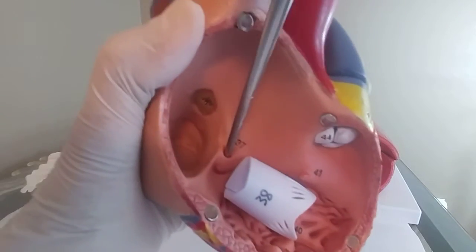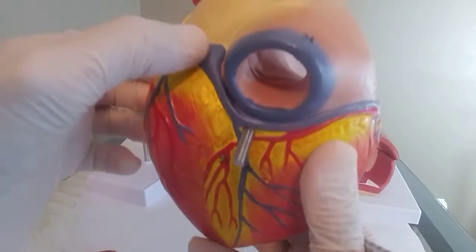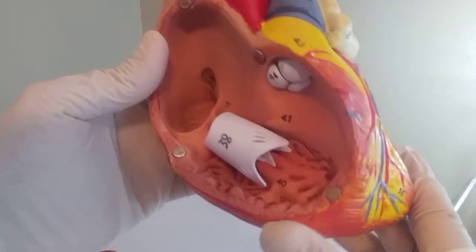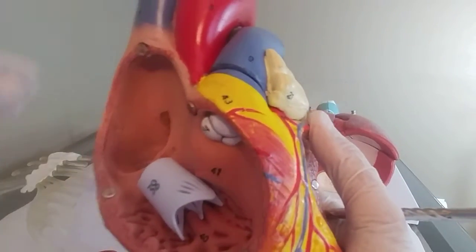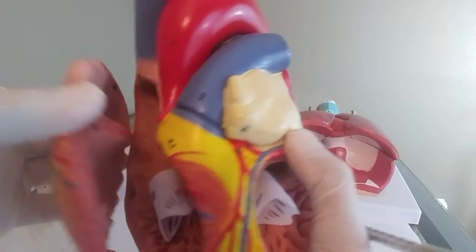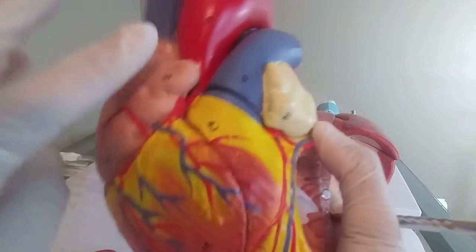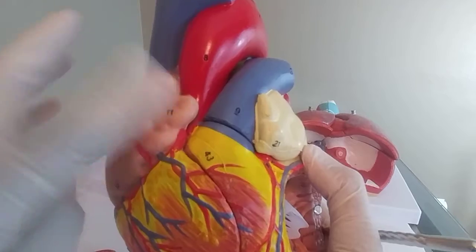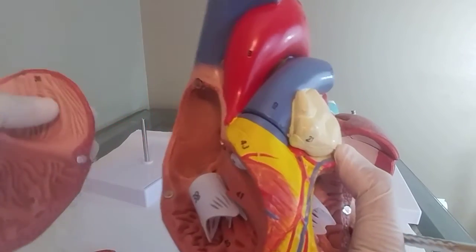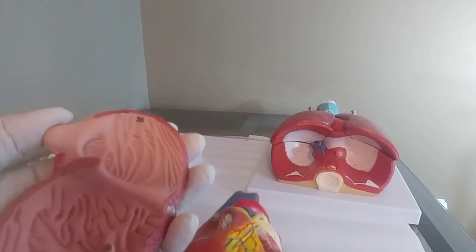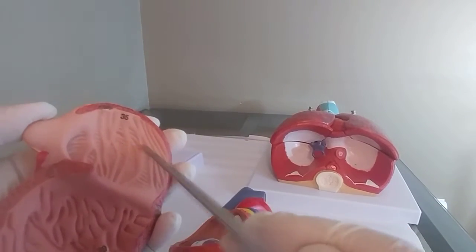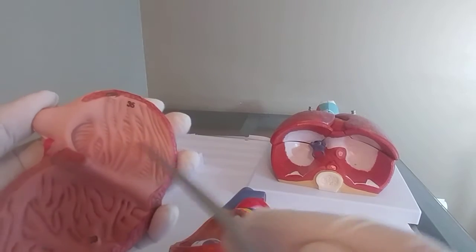This is the opening of the coronary sinus. That is the opening of this vein. Okay, we got the right atrium, posterior aspect, smooth wall. But if you look at the right auricle plus the anterior wall of the right atrium, we will get the pectinate muscle or comb teeth-like muscle.